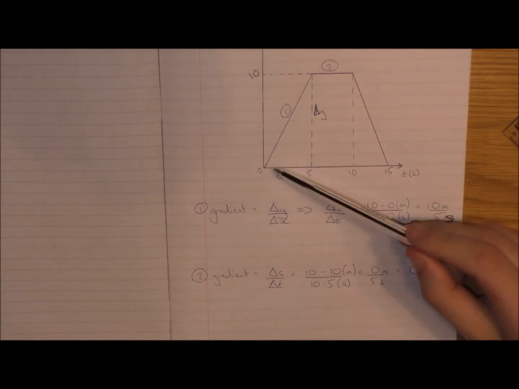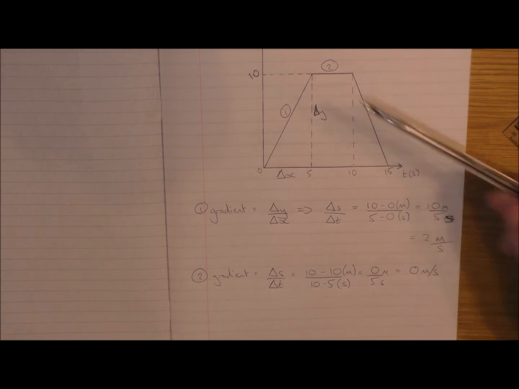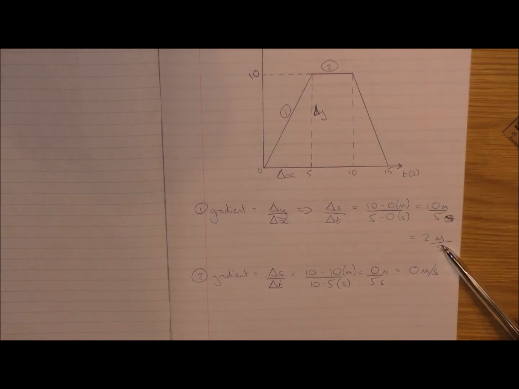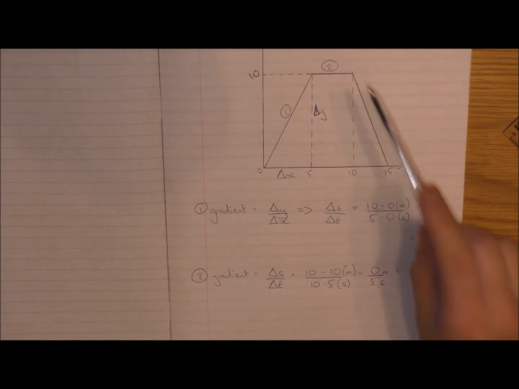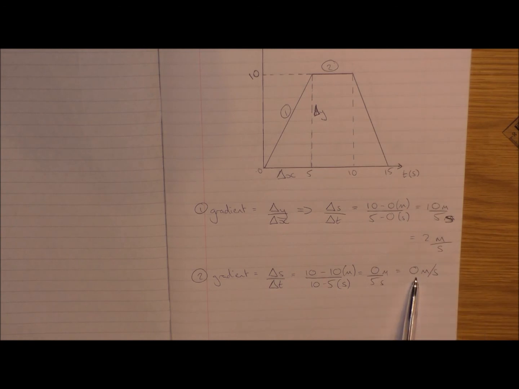So a positive gradient is going to give us a positive speed. A flat gradient on one of these is going to give us a speed of 0.